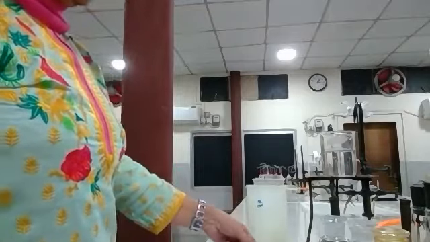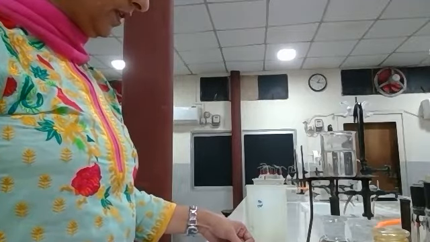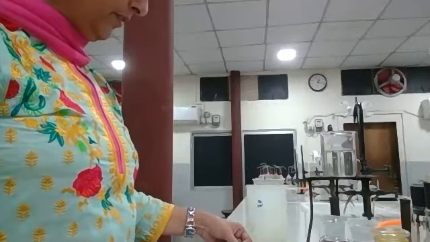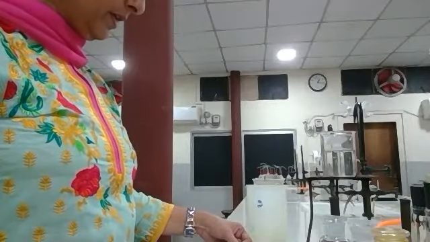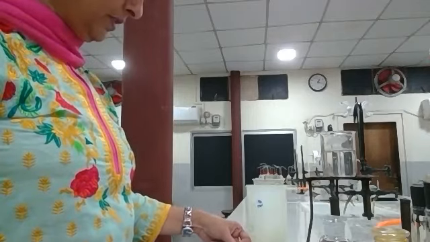So experiment number 1 is, place the plastic cup in the 250 cm cube beaker, pour 25 cm cube of FB3 into the larger measuring cylinder. Measure and record the temperature of FB3, rinse and dry the thermometer, use the smaller measuring cylinder to transfer 25 cm cube of FB4 into the plastic cup. Measure and record the temperature of FB4, add the 25 cm cube of FB3 to FB4 in the plastic cup and stir the mixture. Measure and record the highest temperature reached.